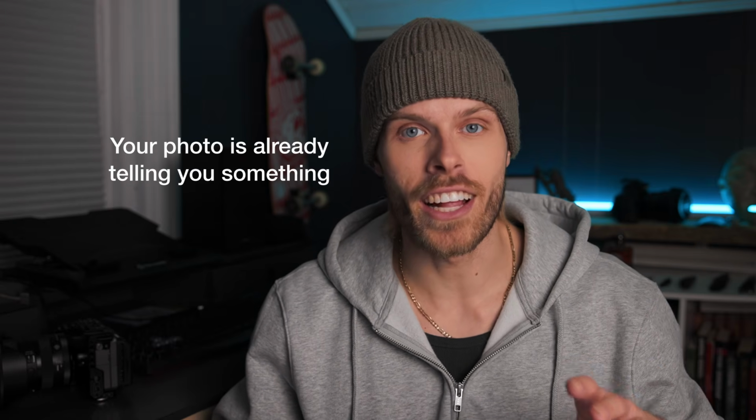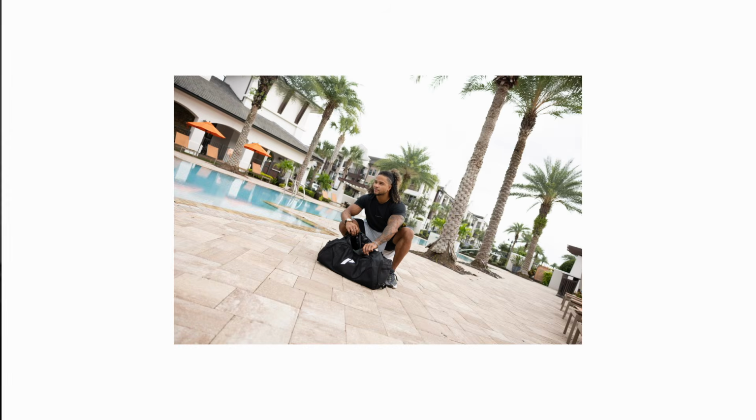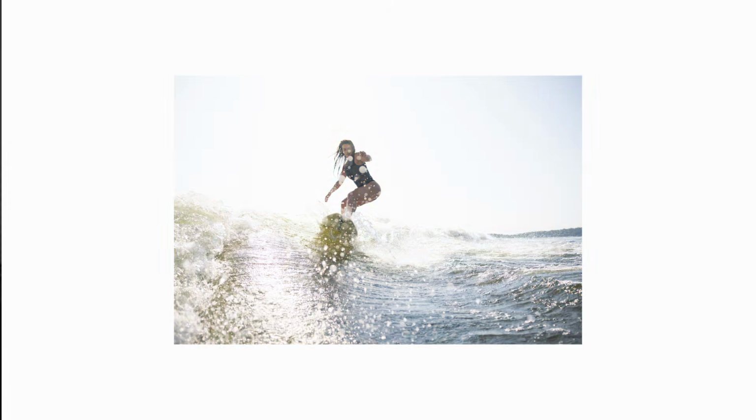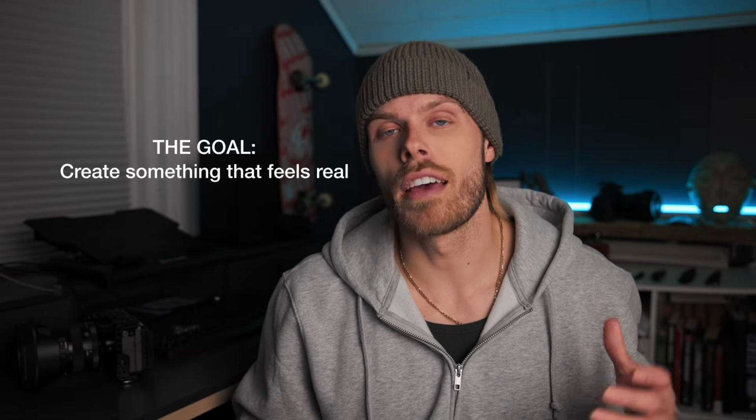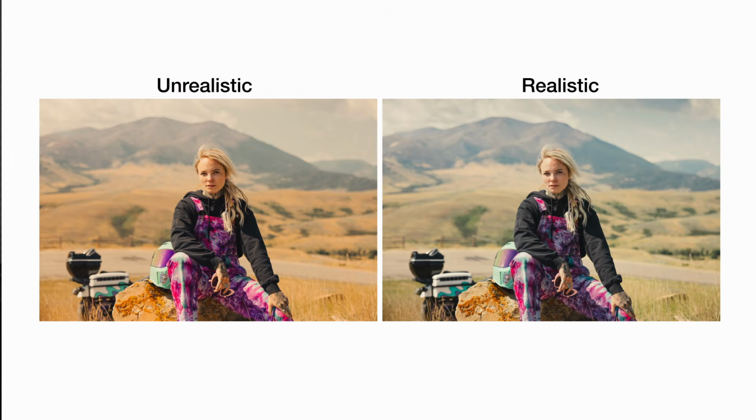This sounds basic, but most photographers will skip this process altogether to jump right into color. But before you ever touch a single slider, your photo is already telling you something. If your image is warm and bright, lean into those tones and create around that feeling. The goal is to create something that feels real, because if a viewer's looking at your photo, even if they can't put words to what feels wrong, something to them is just going to seem off.